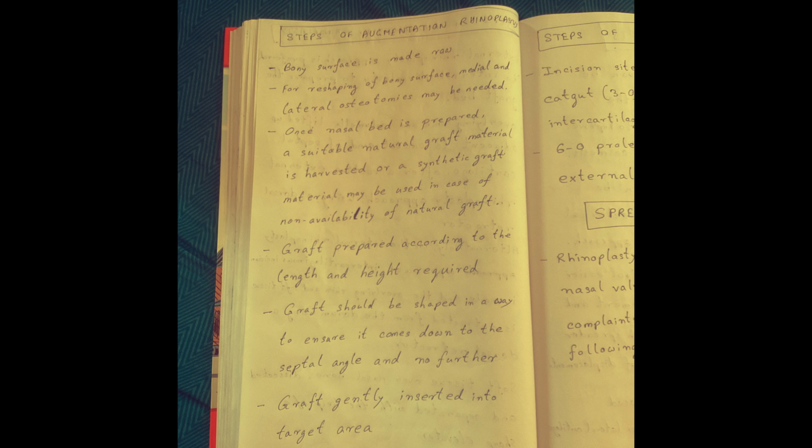Once nasal bed is prepared, a suitable natural graft material is harvested or a synthetic graft material may be used in case of non-availability of natural graft materials. Graft is prepared according to the length and height required. Graft should be shaped in a way to ensure it comes down to the septal angle and no further. Graft is gently inserted into the target area.